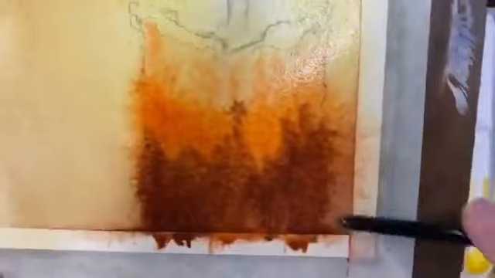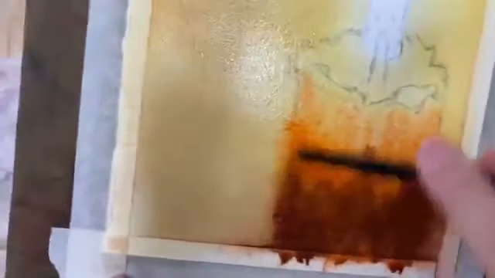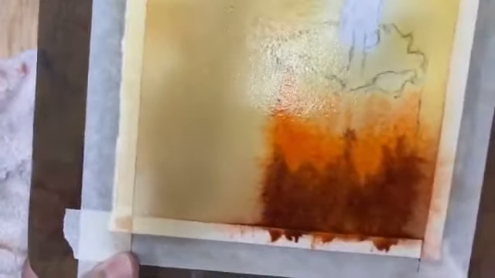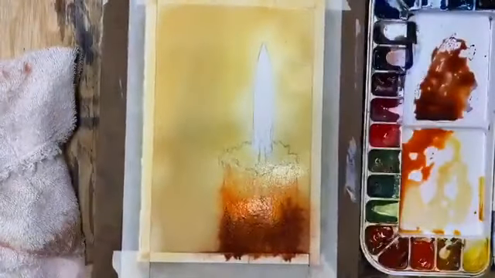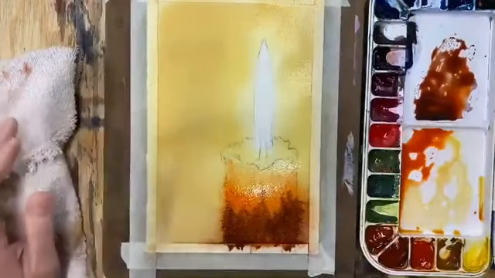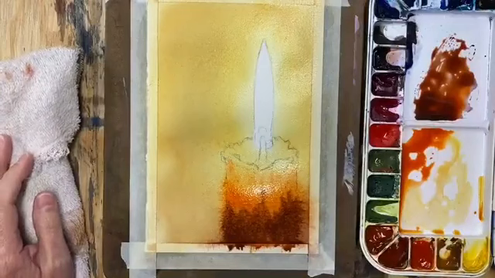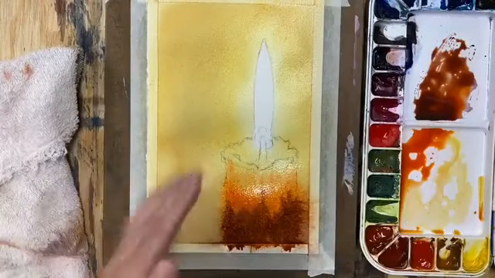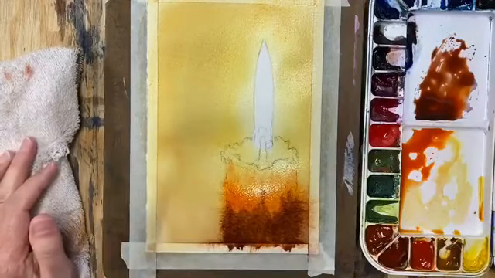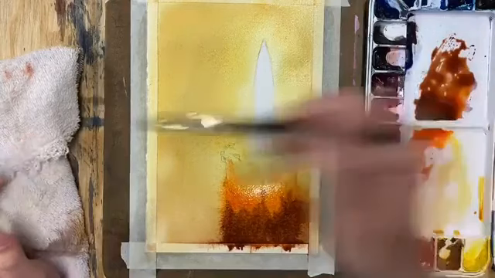And you can see there's a lot of bleeding of the colors coming out of the side of the candle, and I am not concerned about that right now. We've got a lot of dark value that's going to be coming in here shortly, and all of those edges are going to be sharpened by that dark value that comes in. You'll see that in just a little bit.